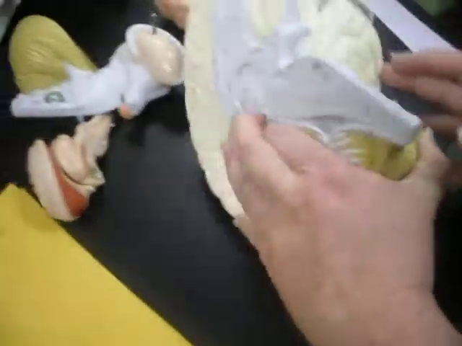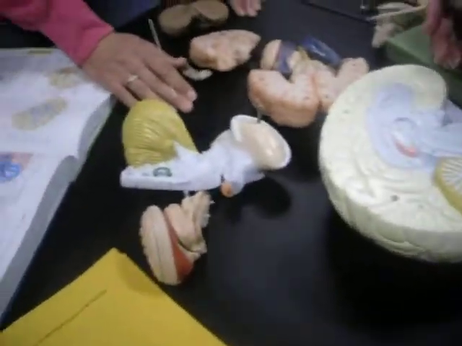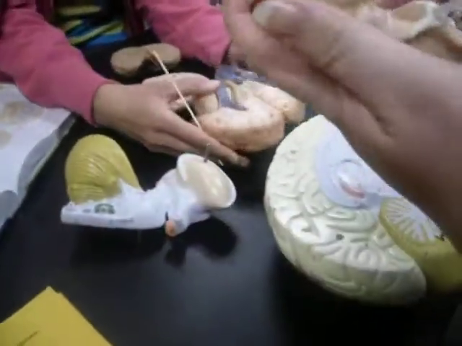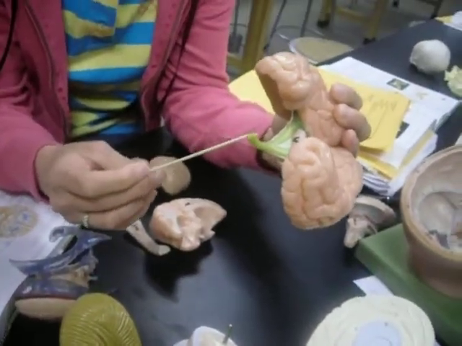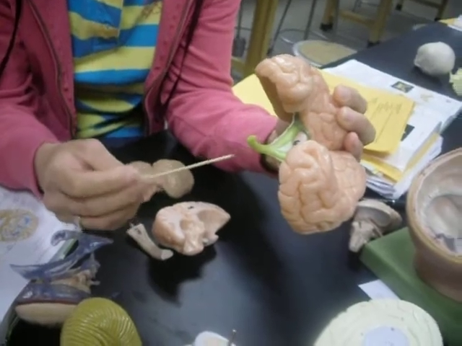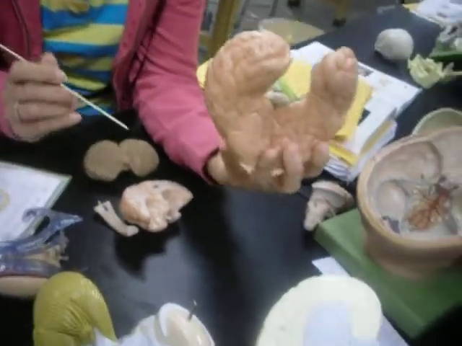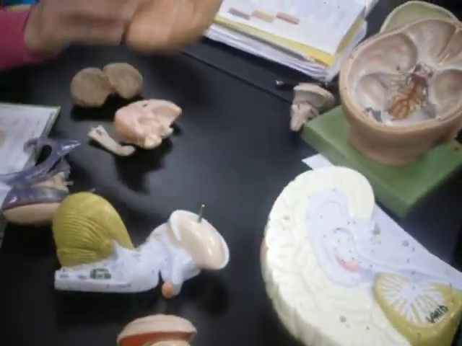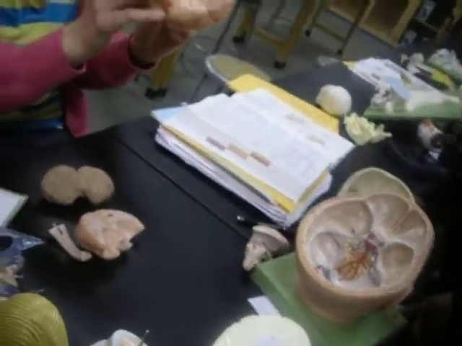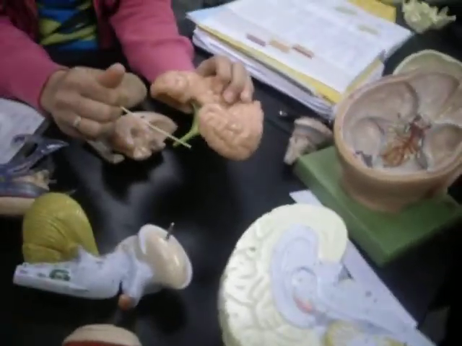Okay, do we have another model to do those nerves on? Yeah, right here. She likes this model. This green section right here, this is the amygdala. It's part of the limbic system. Yeah, because she told us that. I asked her earlier. This is the amygdala. What's it look like on something else? This is the only one you can see it on, I think.